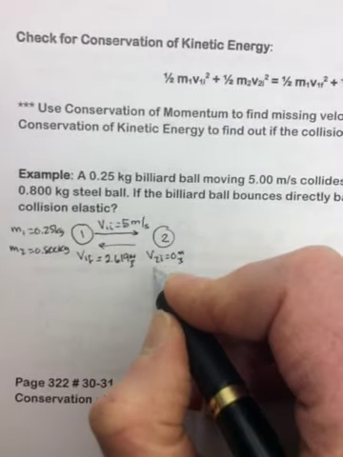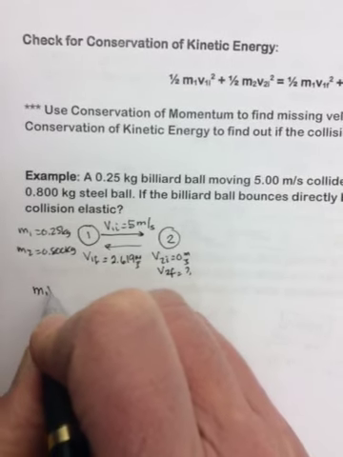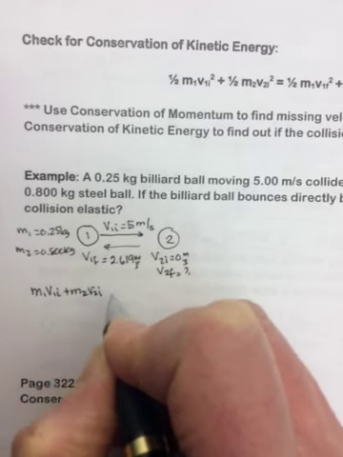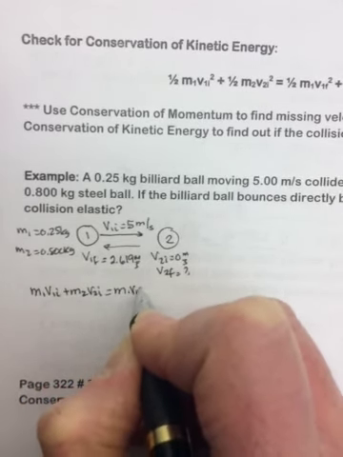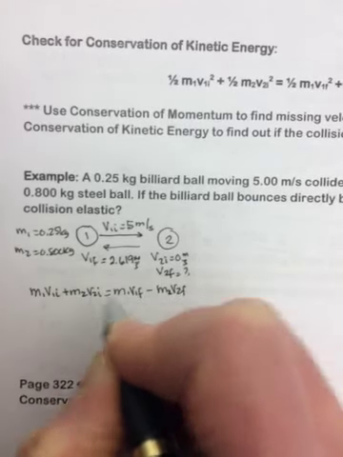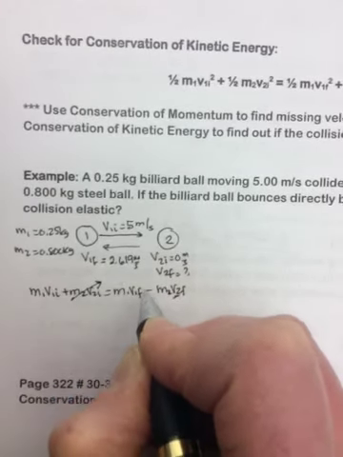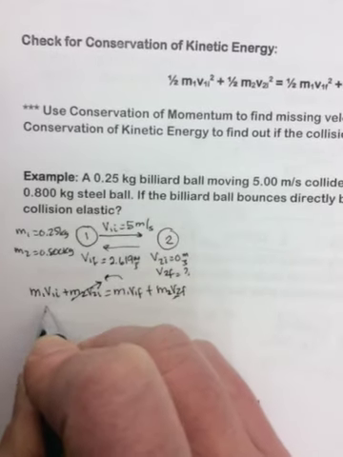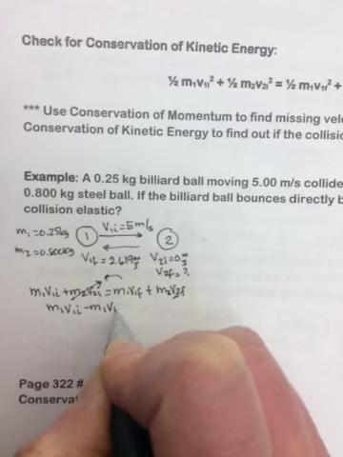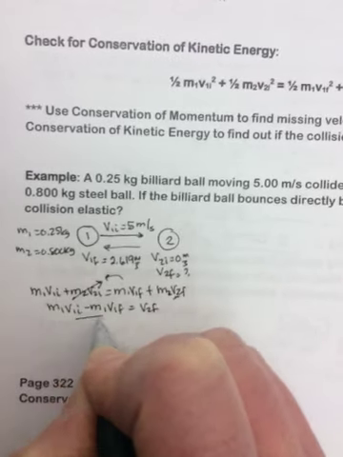But before we can find that, we need to find V2F. You're going to use your momentum equation to find V2F, so M1V1 initial plus M2V2 initial will equal M1V1 final plus M2V2 final. M2V2 initial is 0. We're looking for this, so take this over. So it'll become M1V1 initial minus M1V1 final is equal to M2V2F.